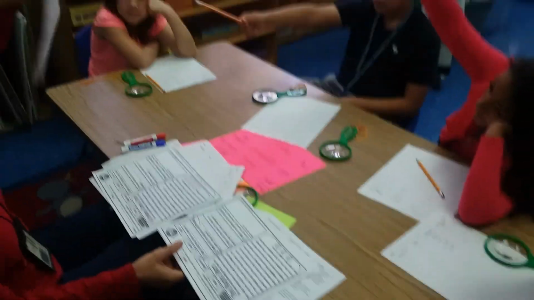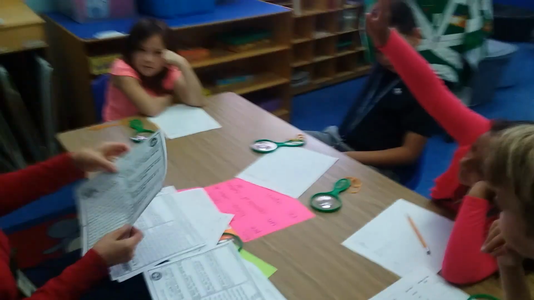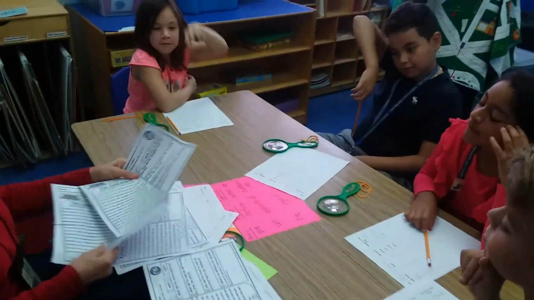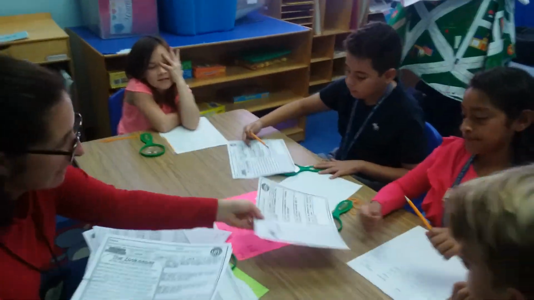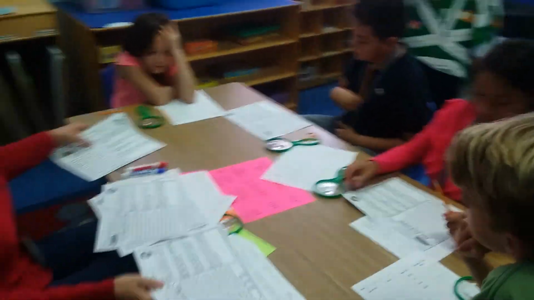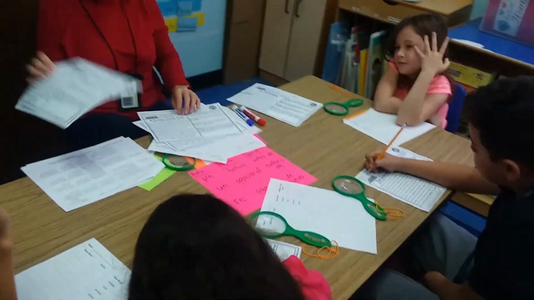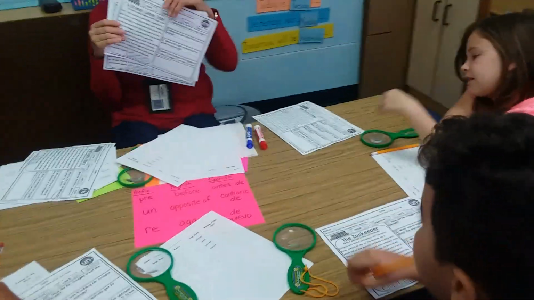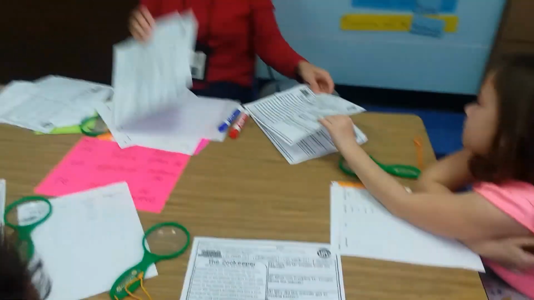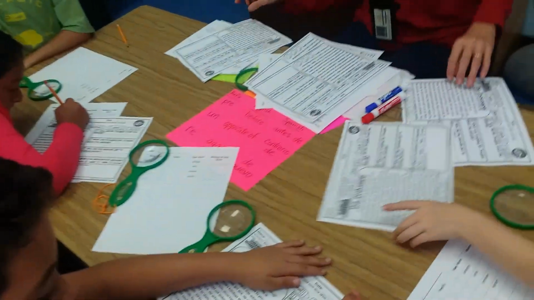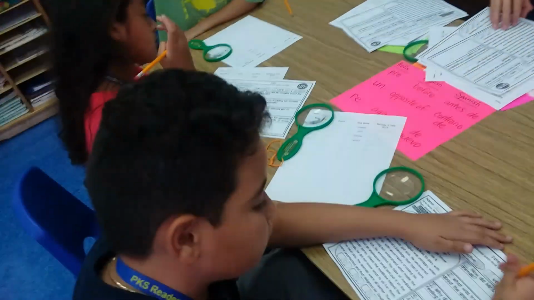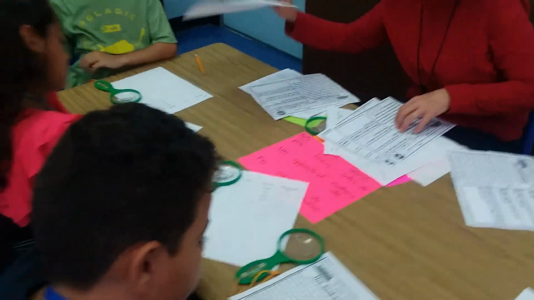Okay, so which passage would you like to use for the next activity? Who would like to use The Zookeeper? Okay, just put your name on the top. Who would like to use The Rustic Barn? Who would like to use A Dream Come True? You like The Zookeeper? Okay. All right, so put your name on the top. And you want A Dream Come True? Okay. All right. Put your name on it.